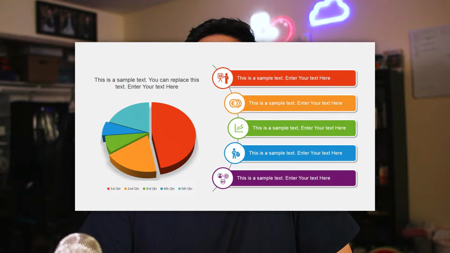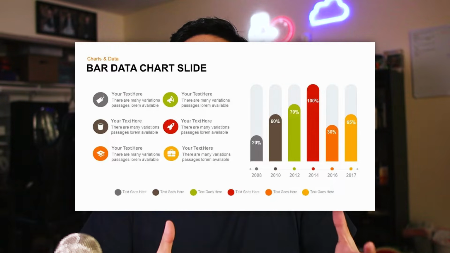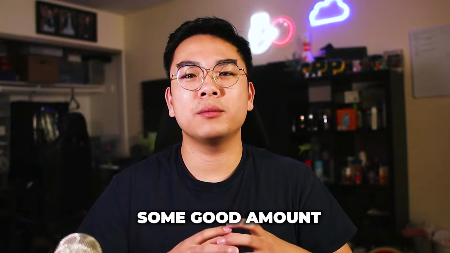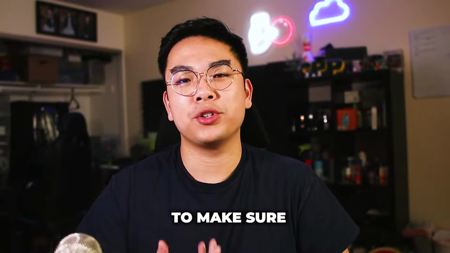If you're talking about percentage numbers, use a chart. If you're comparing different data, again, use a chart, a pie chart, a bar graph, whatever it may be. It'll help you out a lot in presenting data. Keep them simple and easy to see, but don't make it boring. Too many things going on isn't good as well. Have some good amount of blank white space, but have things filled up to make sure it's not boring.